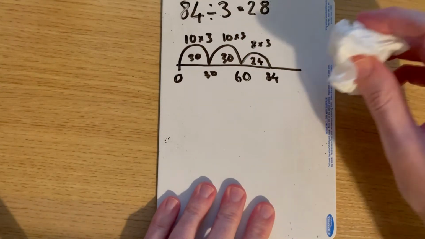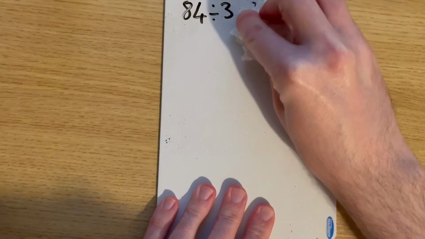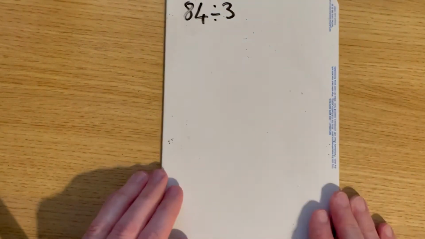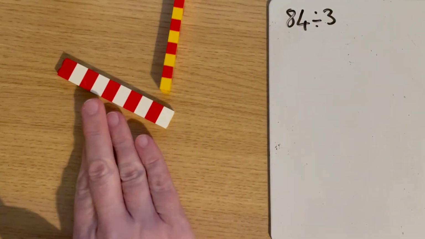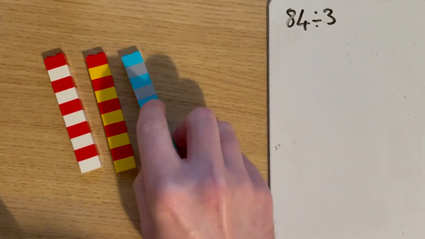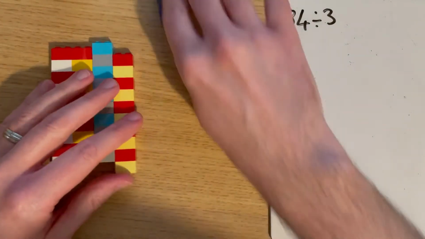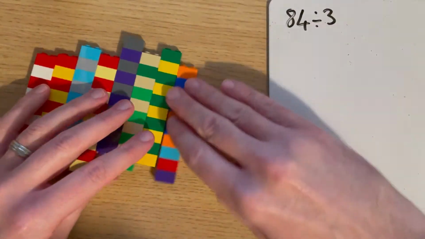To try and make it clearer what's going on, I'm going to do it with base 10 equipment, but I haven't got real base 10 equipment, so I'm going to use Lego. So 84: 10, 20, 30, 40, 50, 60, 70, 80.